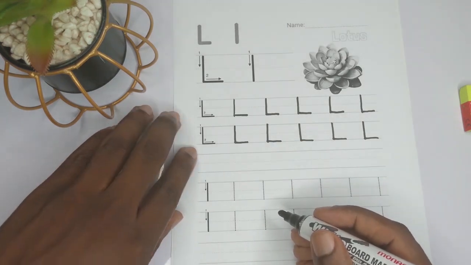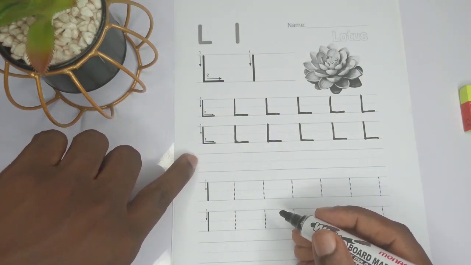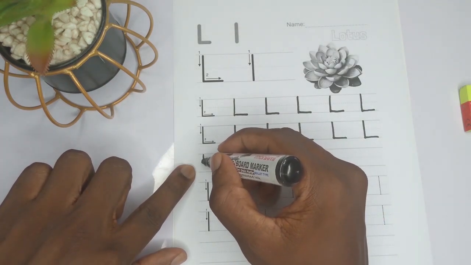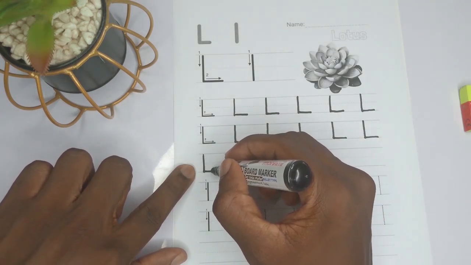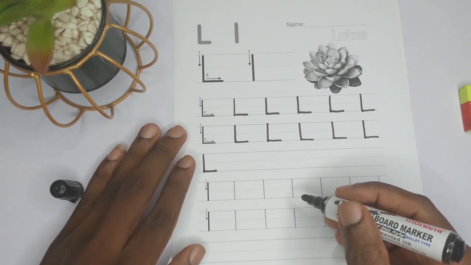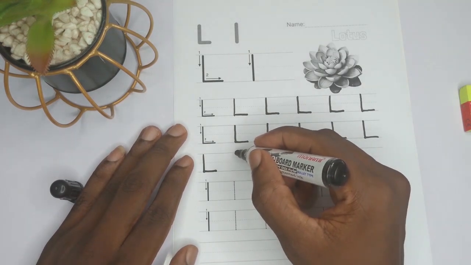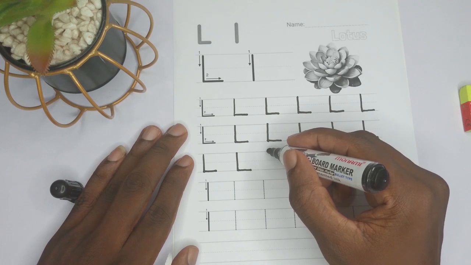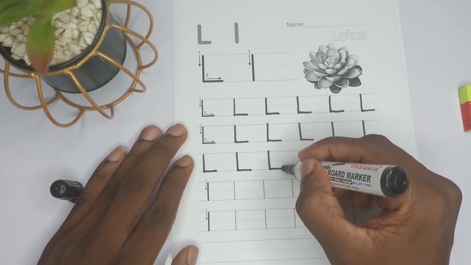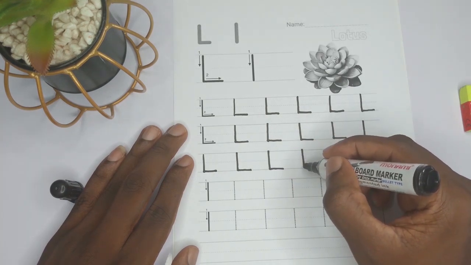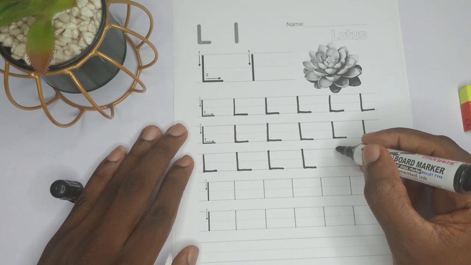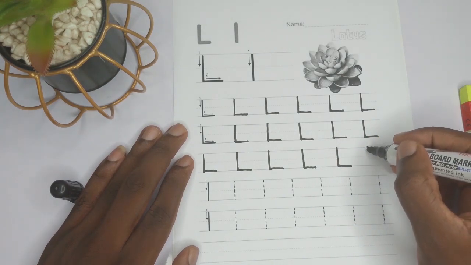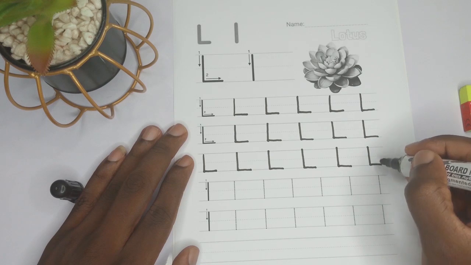I have my first horizontal guideline, second, and then the last one over here. Between the first and the last, I draw a straight line, then I connect them horizontally like this, and that will give me capital L. I repeat the process again: straight line, horizontal, straight, horizontal, capital L. We repeat it over and over again, and that will give us capital L.